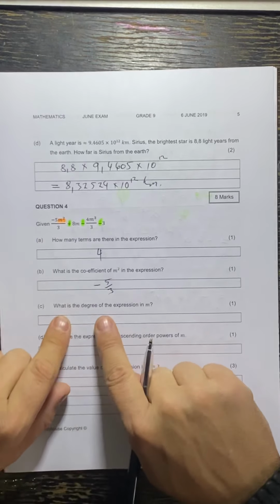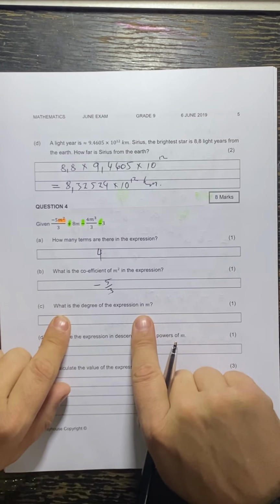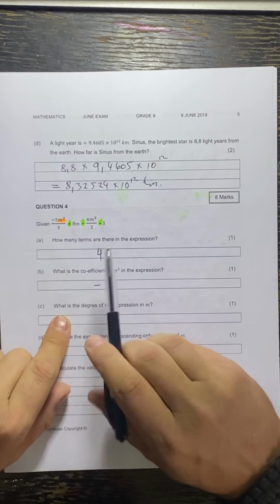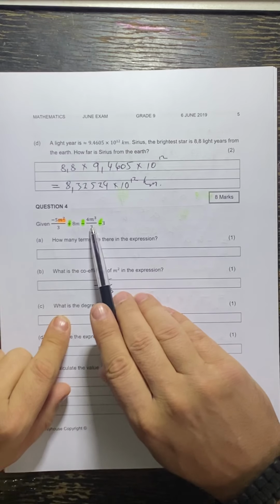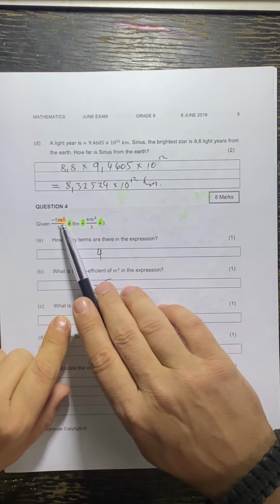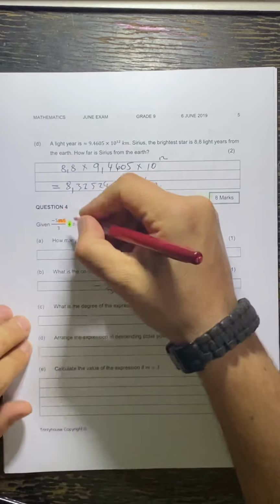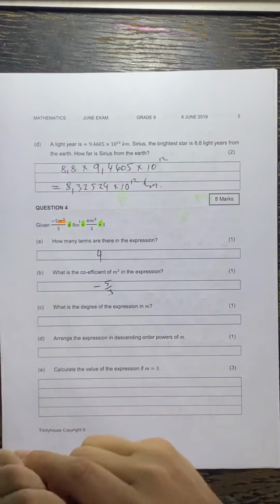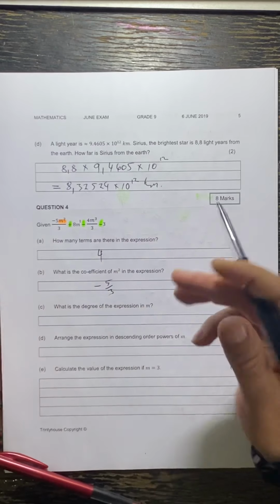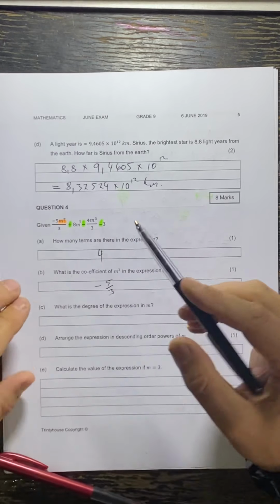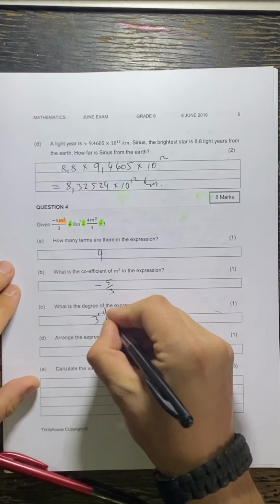Then what is the degree of the expression in m? So we're looking for m, and we are looking for the highest power of m. So here we've got an m squared, here we've got an m to the 1, and here we have an m cubed. So which is the highest one? It's this one here. So this is the 3rd degree.